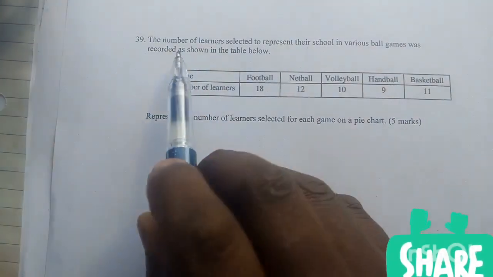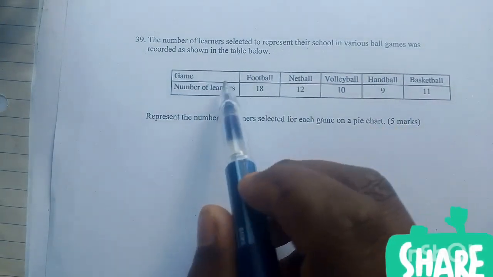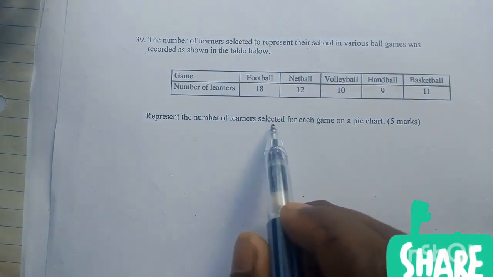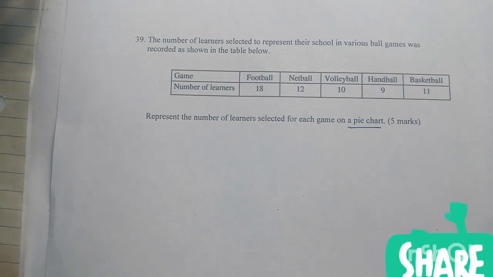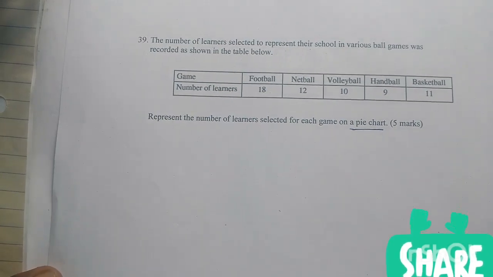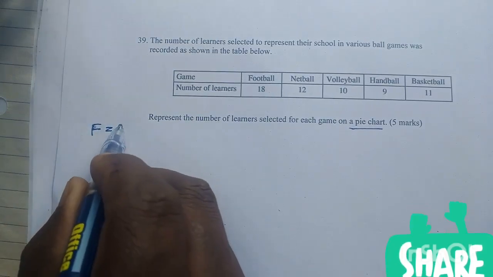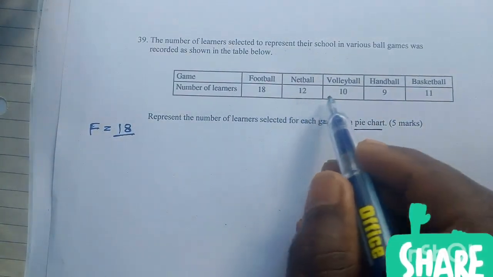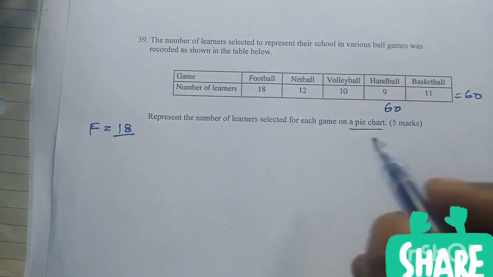The number of learners selected to represent the school in various sport games is recorded as shown. Game, number of learners: football, and those represent the number of learners selected for each game on a pie chart. So to draw a pie chart, we need the angle. Remember pie chart? You have been taught how. So first, let's do football. Football, that is 18 over the total. So get the total from here. Just add 18 plus this. The total is 60. So the number of learners is 60.